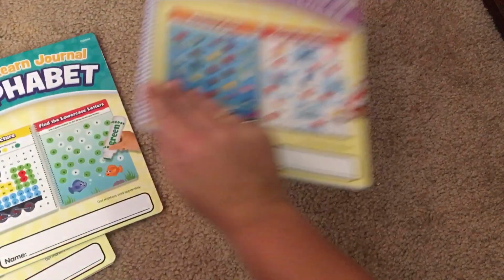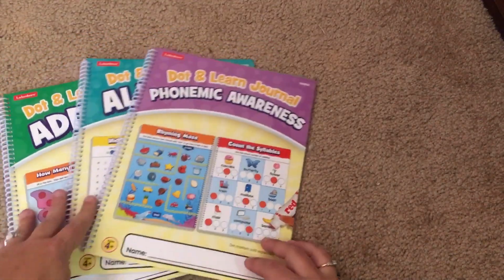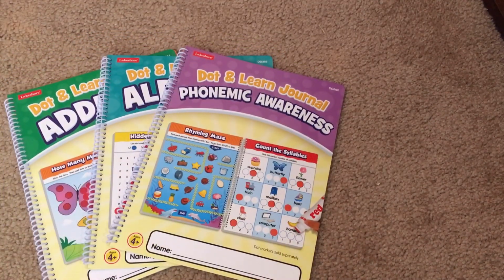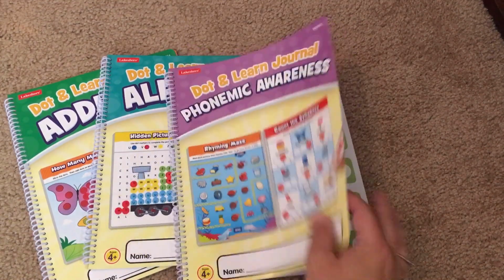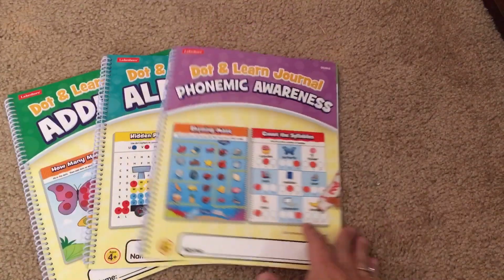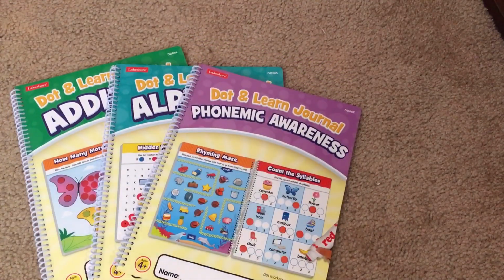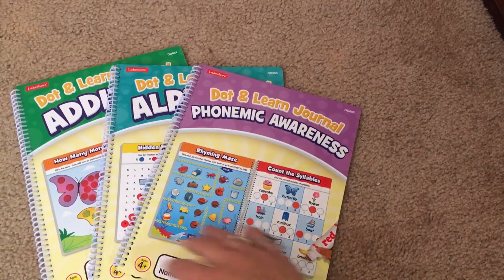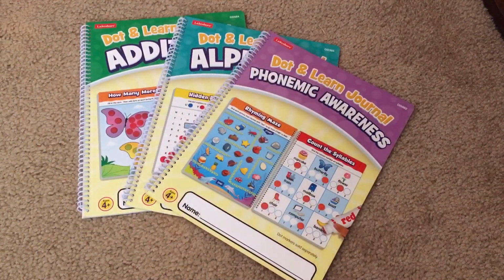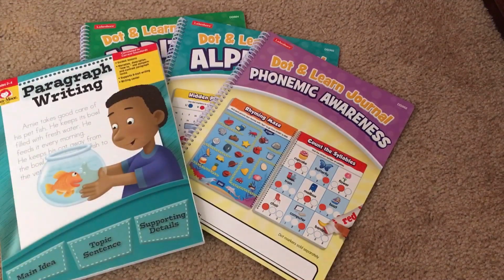Like I said, these came directly from Lakeshore. I tried to find them on Amazon and I could not. I know some things you just can't find on Amazon, which is sad, because I buy everything on Amazon. But anyway, I'm really excited to start these dot notebooks. We're on a break this week because we're going camping tomorrow. But these are a few things that I've picked up recently to help us change things up a little bit and reinforce others.